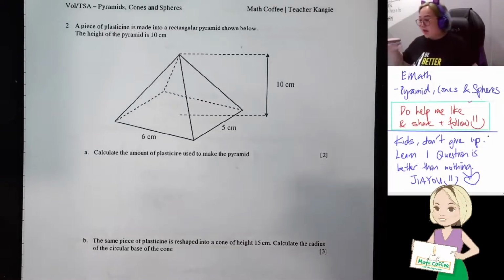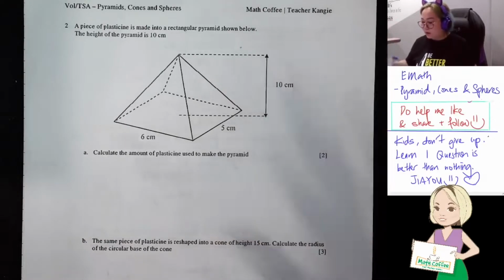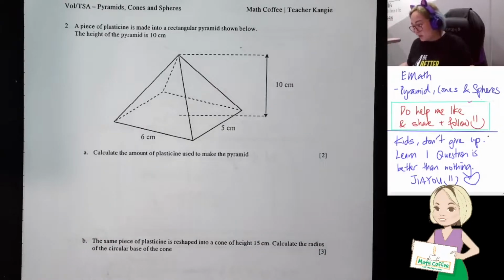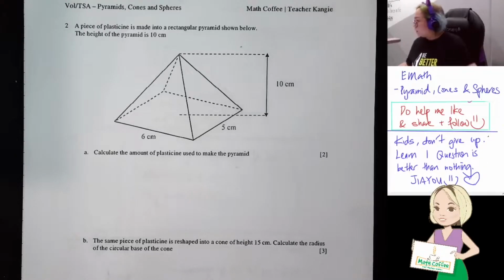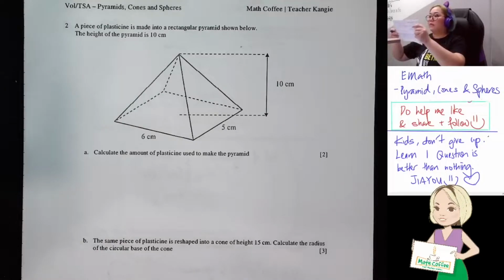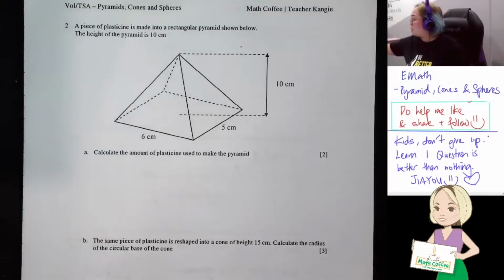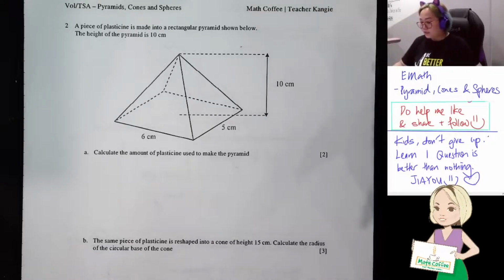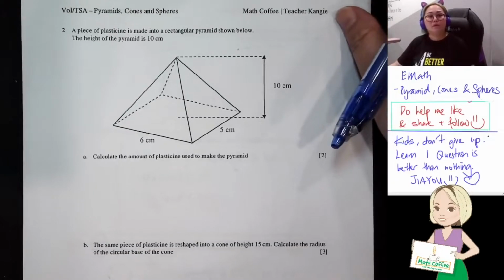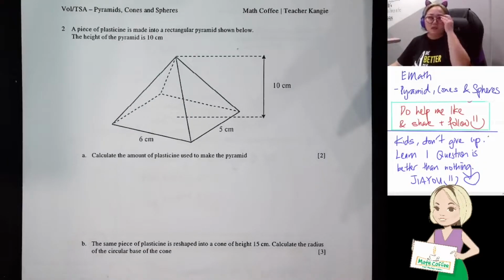Okay, enough of that anniversary talk. So let's come back to talk about our question number 2. Is that Sec 1 EMath? Pyramid, cones and sphere. This is normal tech, it will be Sec 3. Yes, if it's normal tech, it's under Sec 3. But if it's express and normal acad, you all learn this in Sec 2. It depends. Definitely learn in Sec 2 express. But some school is normal acad, you all learn in Sec 3.